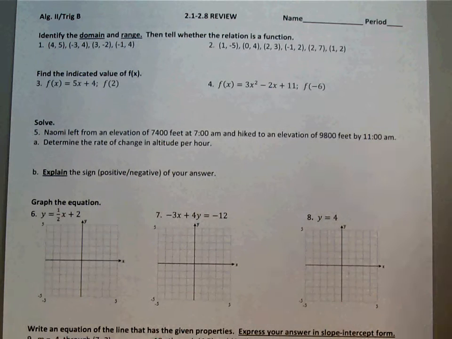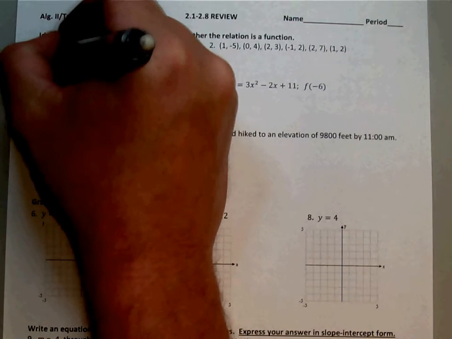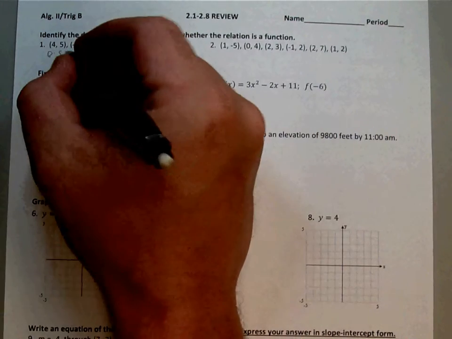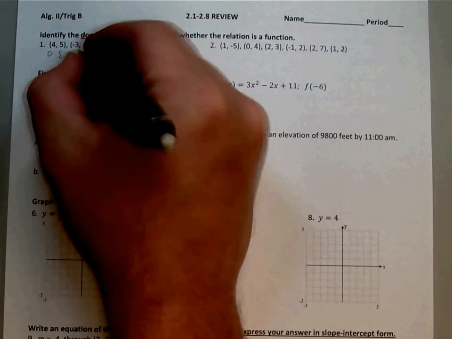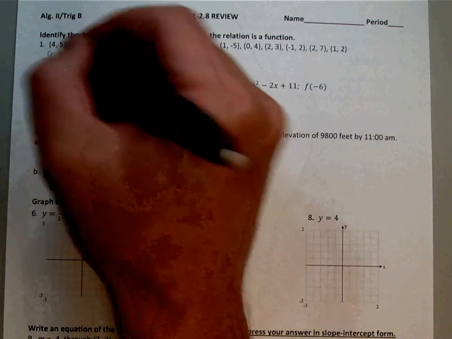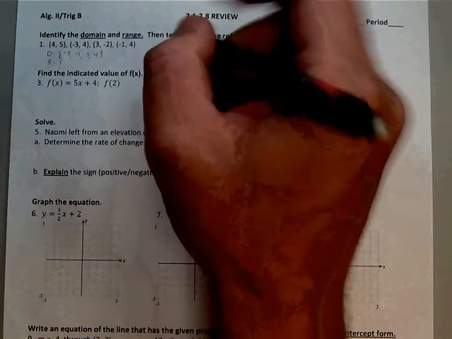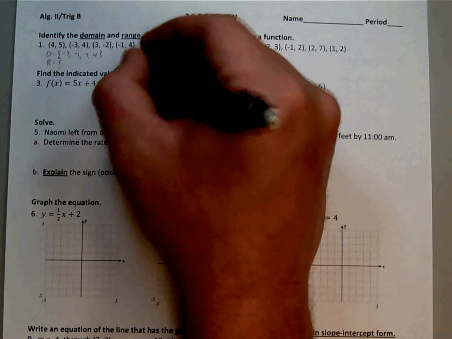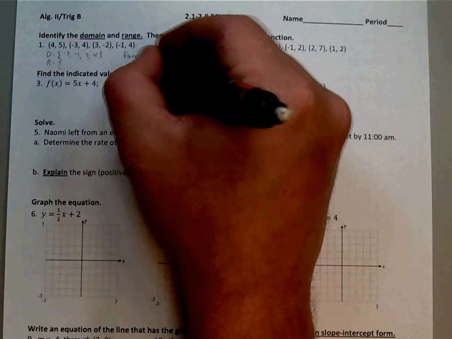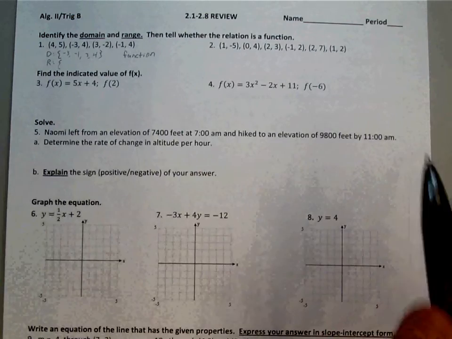Okay, first section, we're supposed to identify the domain and the range. For the domain, we list the x values in order, least to greatest. So -3 and -1, a 3 and a 4. Since there was no duplication within the domain, I know that it is a function. That's a later question they're going to ask us, if it's a function or not. And the answer is yes, it is a function, because none of those domain values happen more than once.